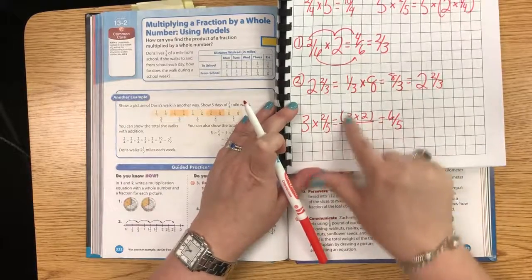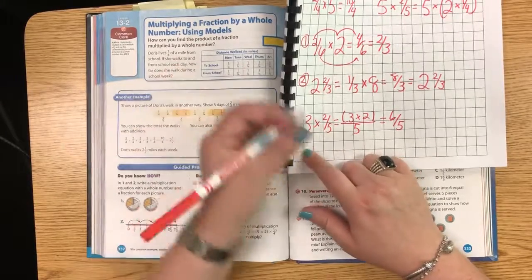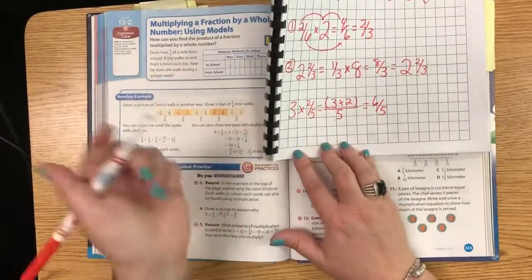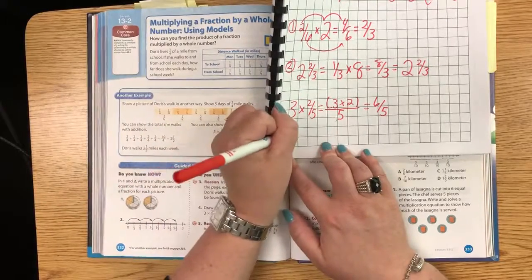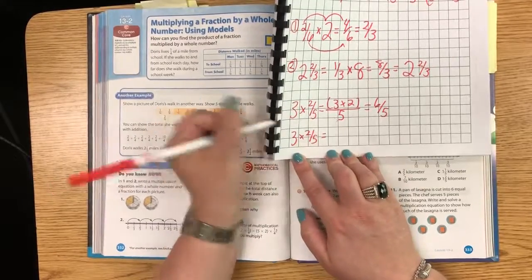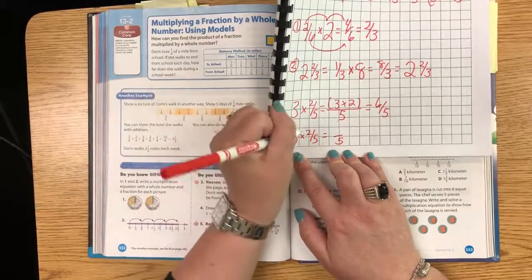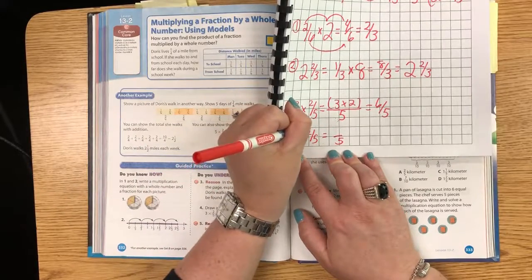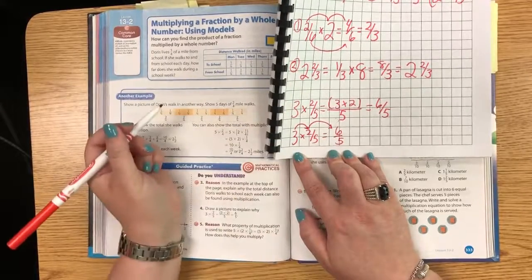What this is showing is what you're doing in your head. Let me rewrite it and show you the way that we have been solving it, and you'll see why it looks like this. So 3 times 2/5 equals, well, the 5 stays put, so that's over 5. And all I do now is 3 times 2, which is 6.